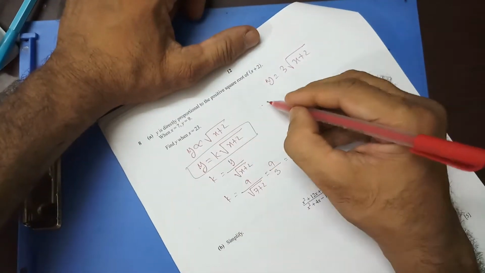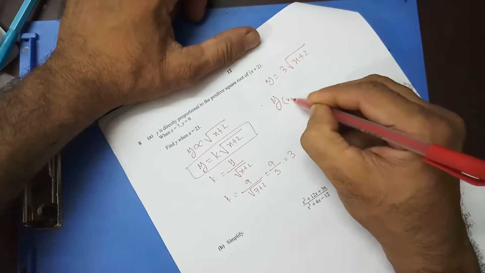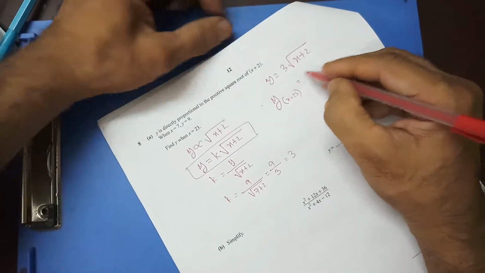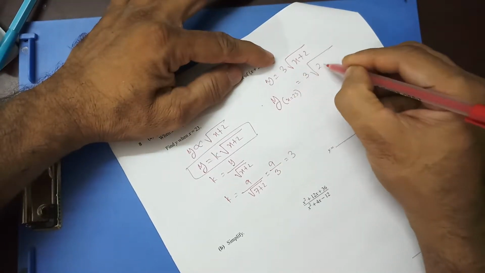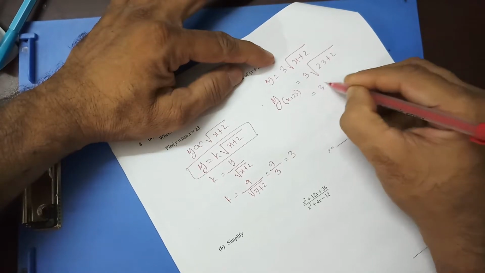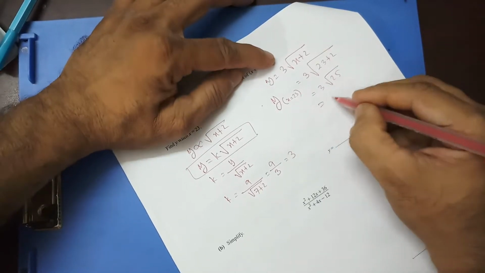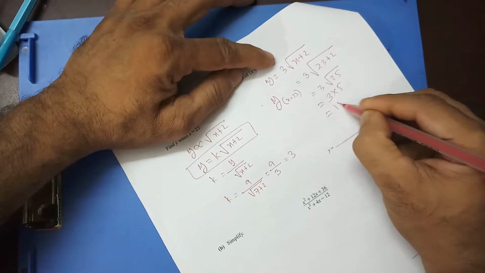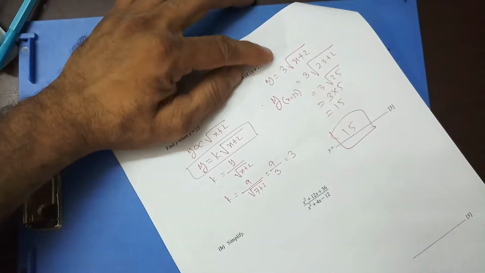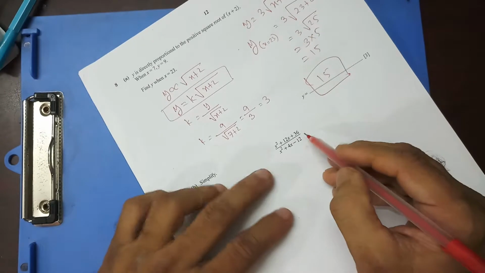Now it says find y when x equals 23. So the equation is y equals 3 times the square root of 23 plus 2, that's 3 times the square root of 25. So the square root of 25 is as good as 5, so it's 15. So y equals 15. Done. Now simplify this one.